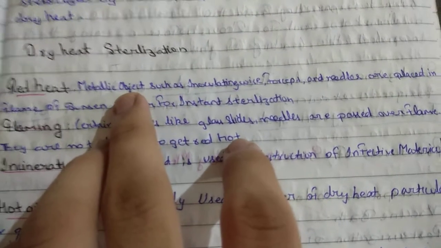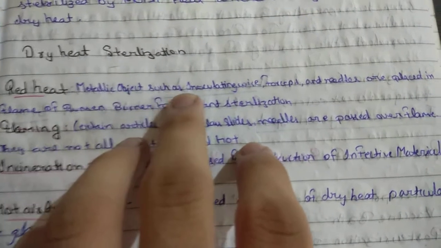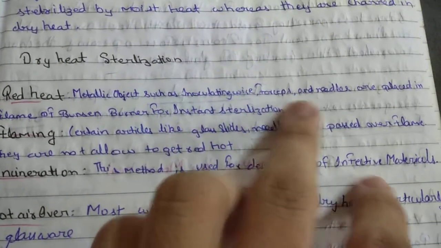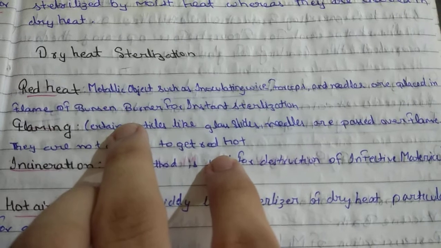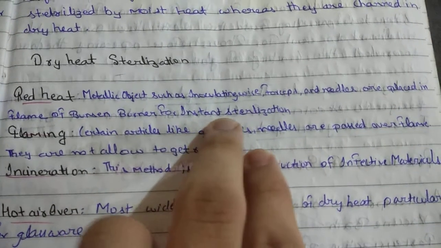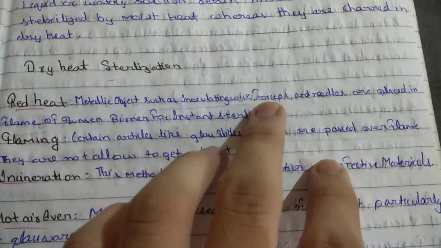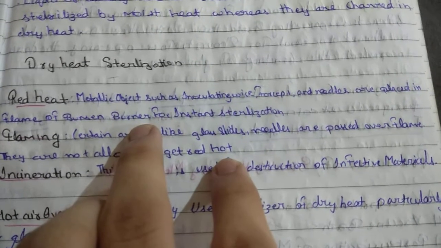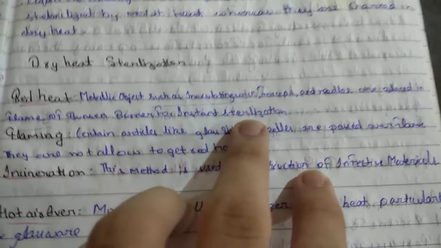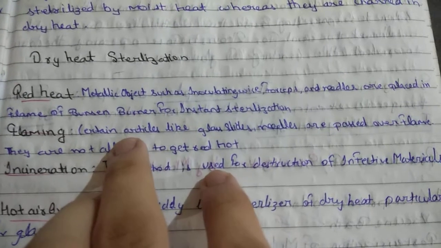First, red heat. In red heat, metallic objects such as inoculating wires, forceps, and needles are placed in the flame of a Bunsen burner for instant sterilization. Second method is flaming.